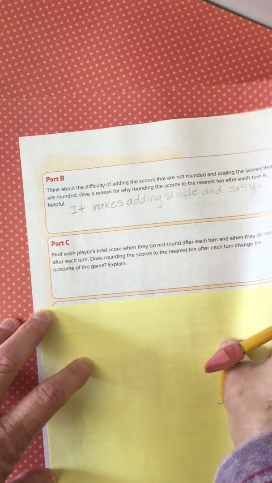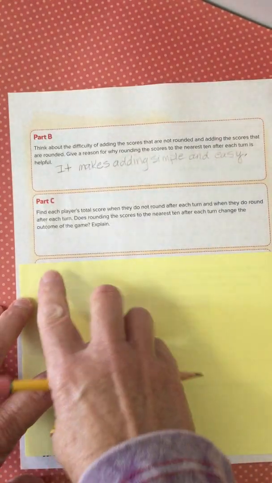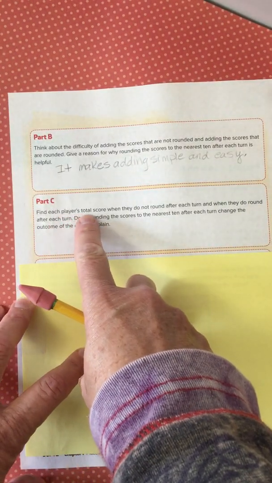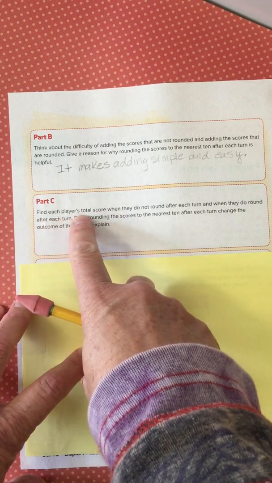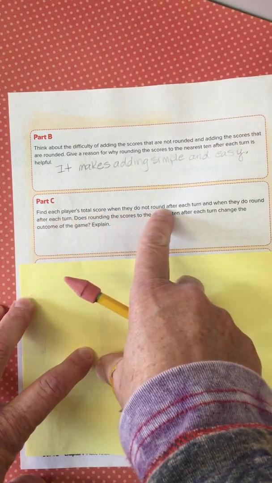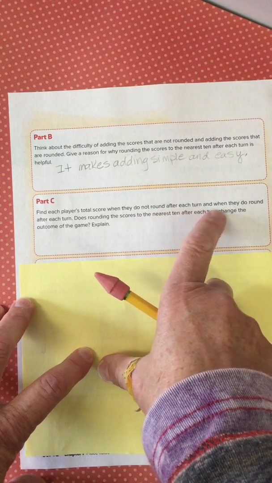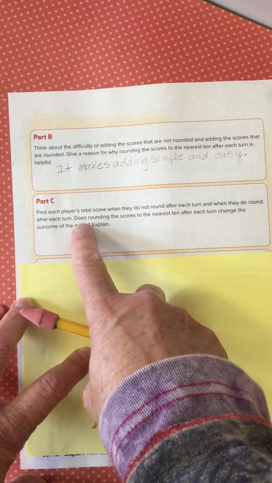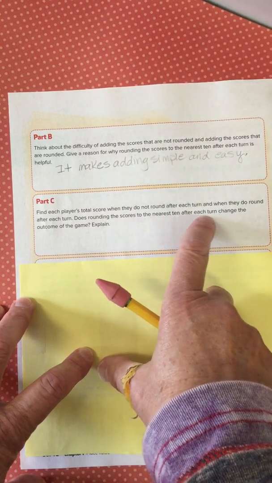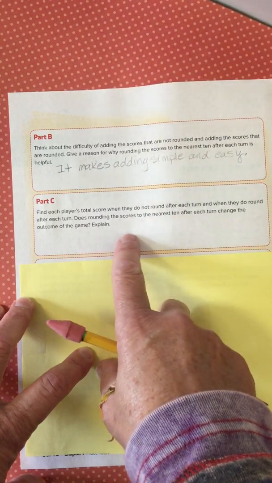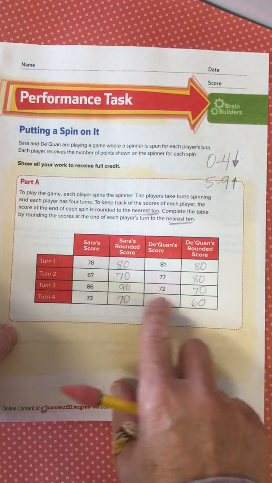Now let's go to part C. To find each player's total score, find each player's total score when they were not rounded after each turn and when they were rounded. Does rounding the scores to the nearest 10 after each turn change the outcome of the game? Explain. Okay. So we have to add every one of these columns now.